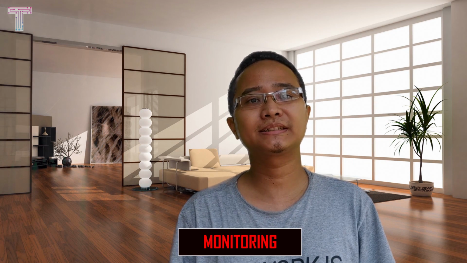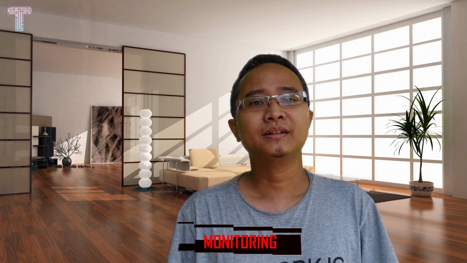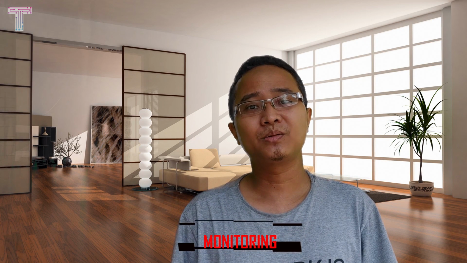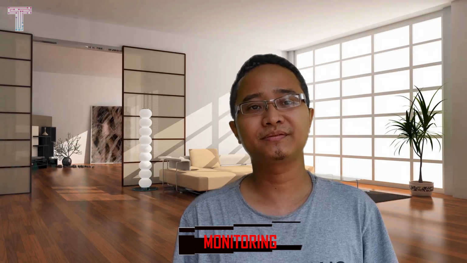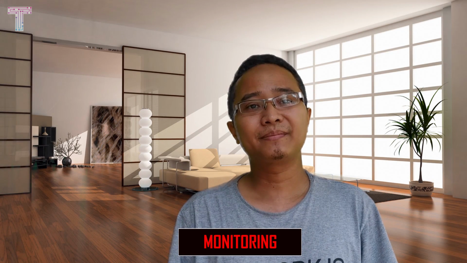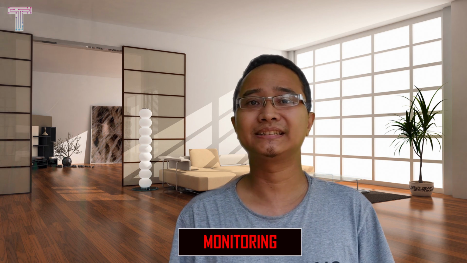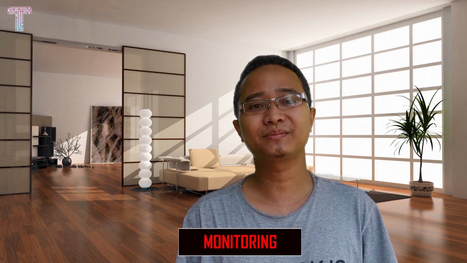Okay, and next, we will discuss monitoring. So after the network is settled and a couple of client computers can access the internet, next you must know how to monitor or observe the activity of each computer. There are a couple of tools available on the Mikrotik that can be used easily. For example, ARP, Address Resolution Protocol.